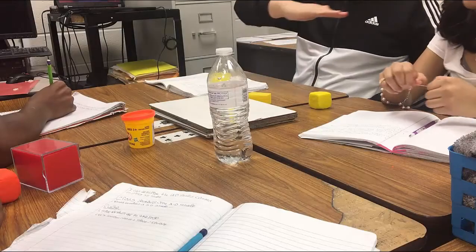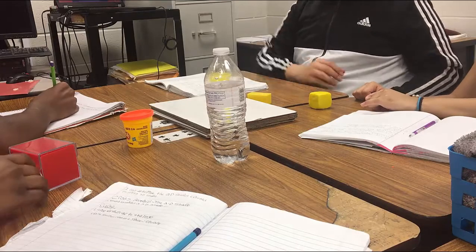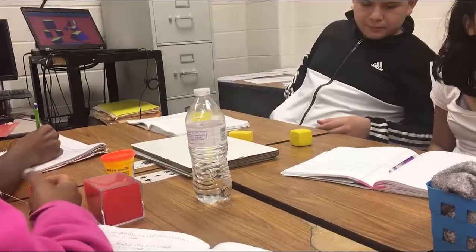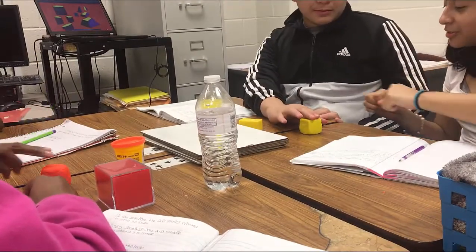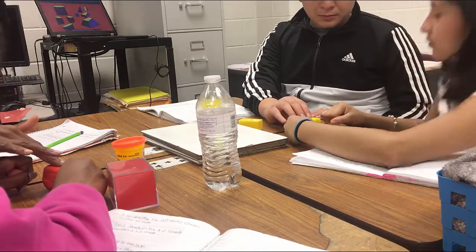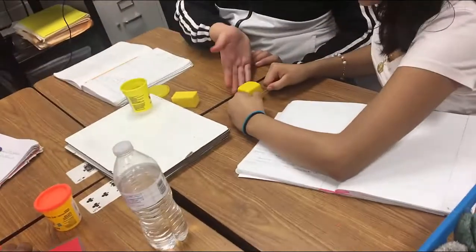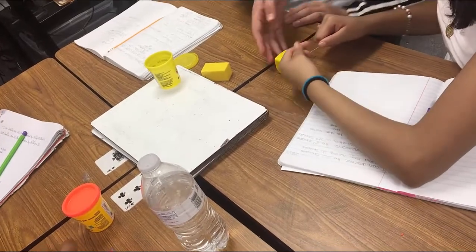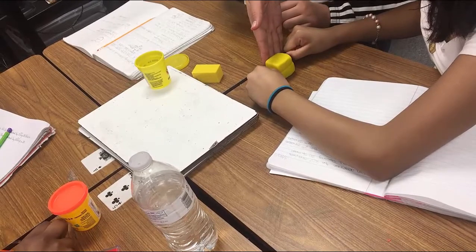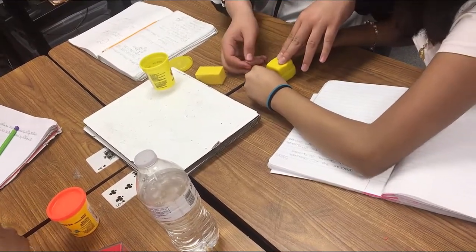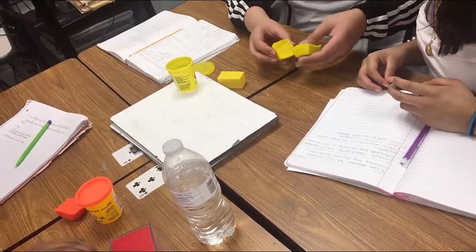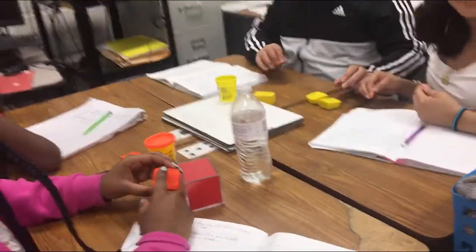The goal of the concrete stage of this standard is for students to become familiar with the idea of slicing figures and making predictions about what the resulting cross-sections will look like. These students have created three-dimensional shapes with Play-Doh and are using dental floss to slice the shapes vertically, horizontally, and diagonally. They begin to make generalizations about the direction of the cut and the relationship between the cross-sections and the base. Listen as the students make a prediction of what two-dimensional shape will be revealed with their vertical slice.